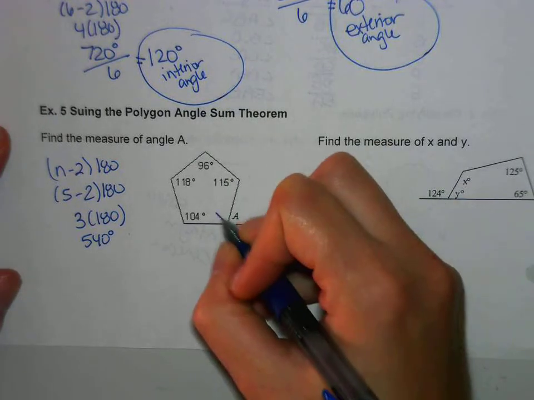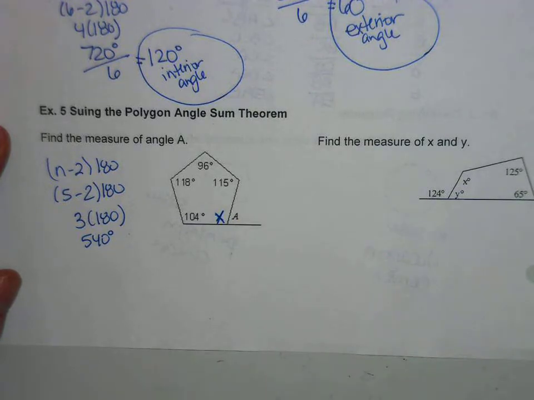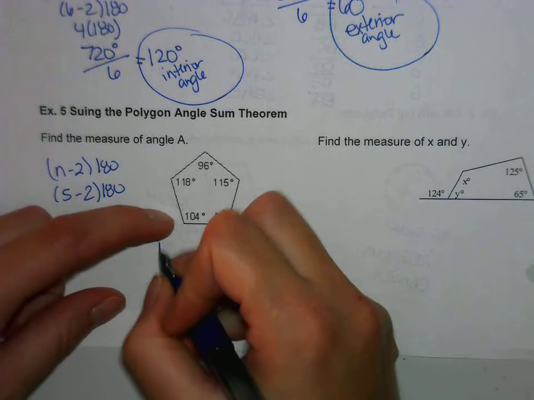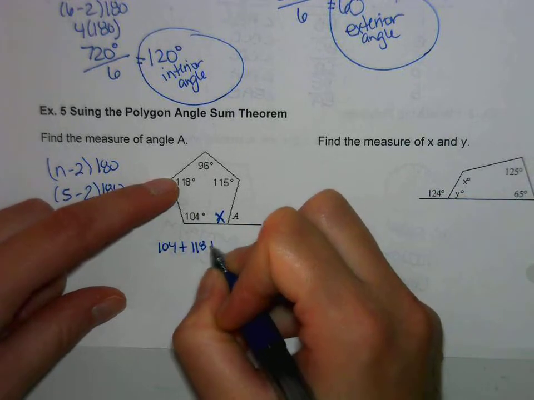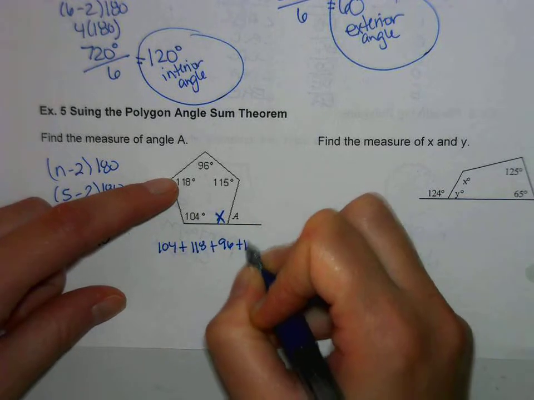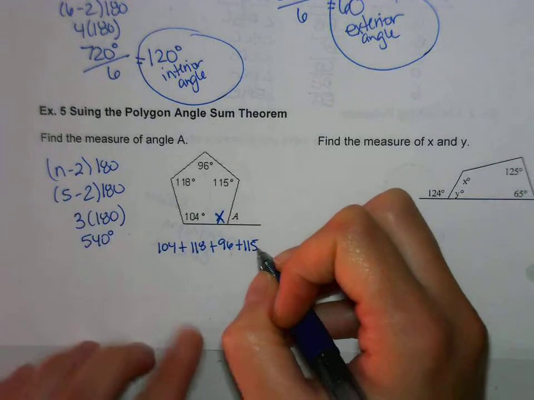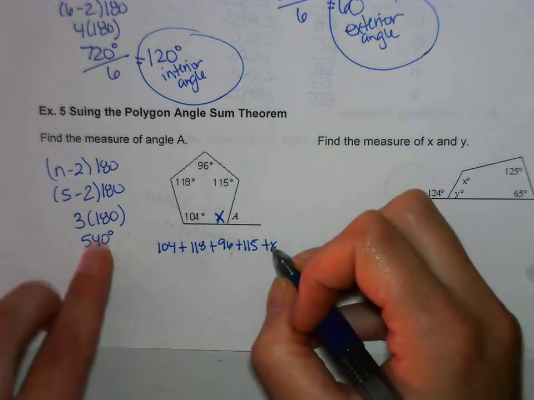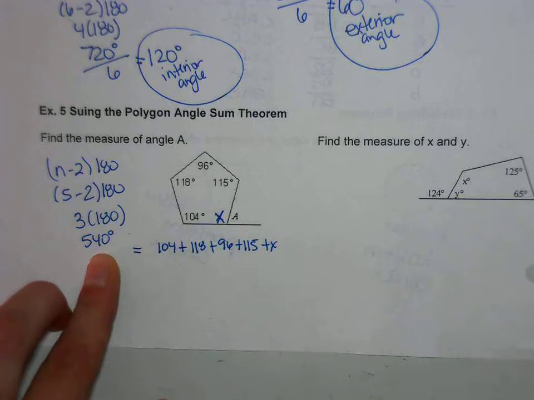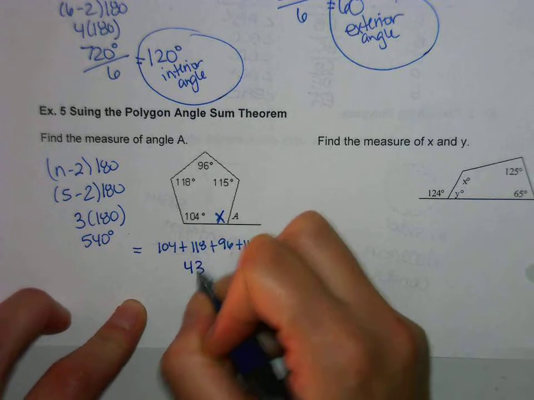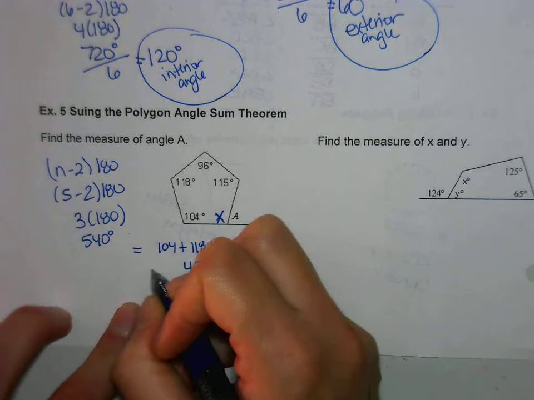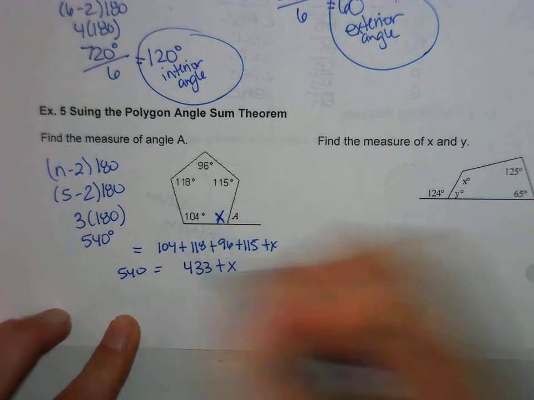So I need to first find this missing interior angle. So that means 104 plus 118 plus 96 plus 115 plus x has to equal 540 degrees. If I add all those together, I get 433 degrees plus x equals 540.